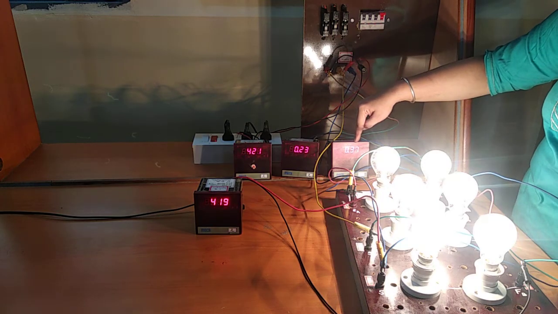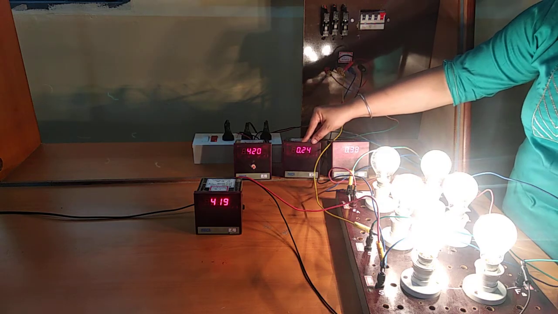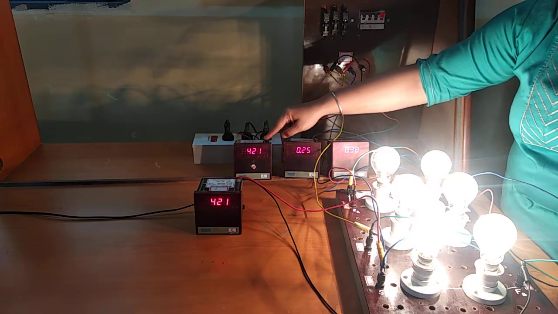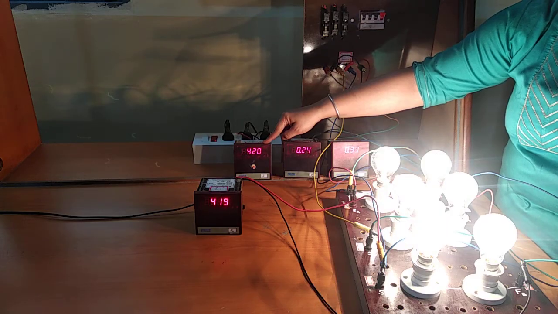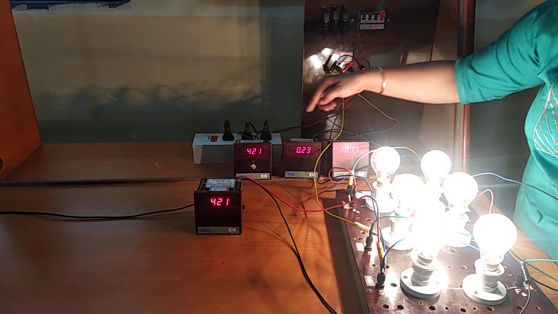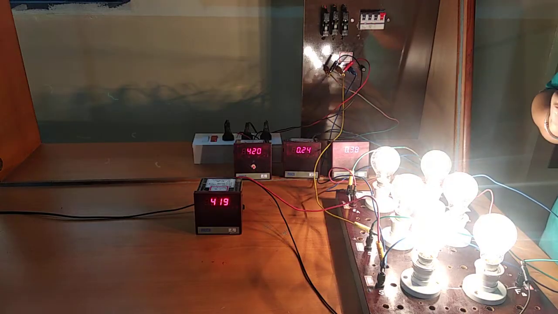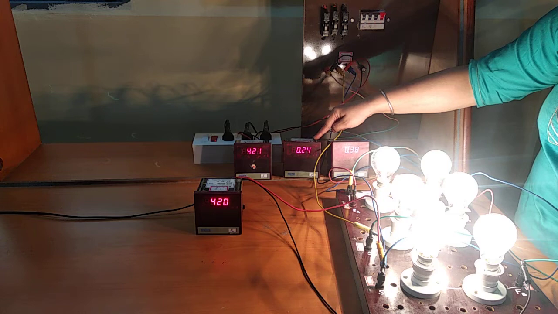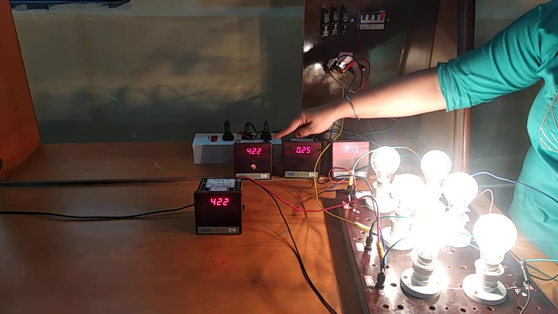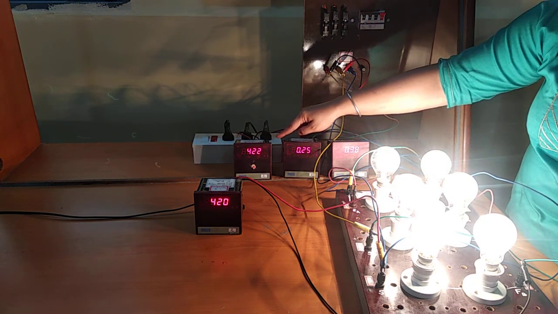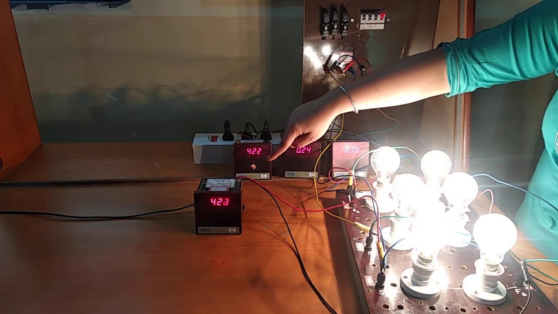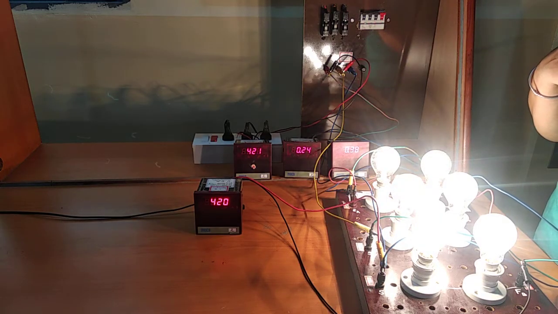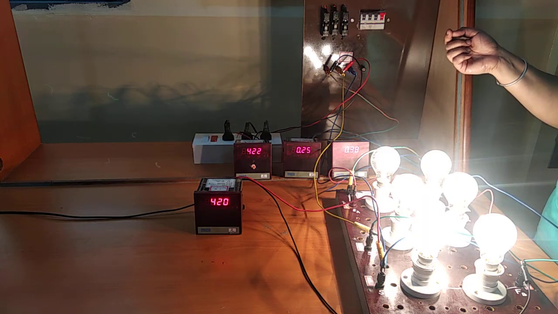IL is reading 0.37, I phase is reading 0.24, VL is reading 420 volts, and V phase is reading 419 to 421, we can take an average of 420 volts. I repeat, IL is reading 0.38 amperes, I phase is reading 0.24 amperes, VL is reading 422 volts, and V phase is reading 422 volts. Alright, so let us switch off the circuit and tabulate the results.